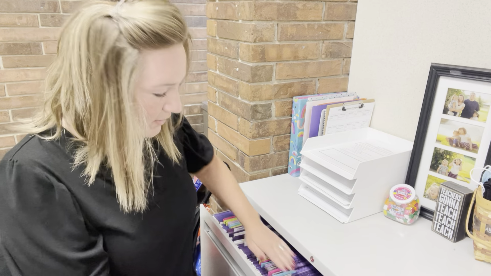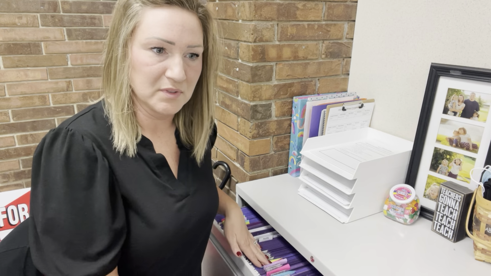So the first section of this, these are all students that are currently identified or are on my caseload right now. These are kids that I am servicing.